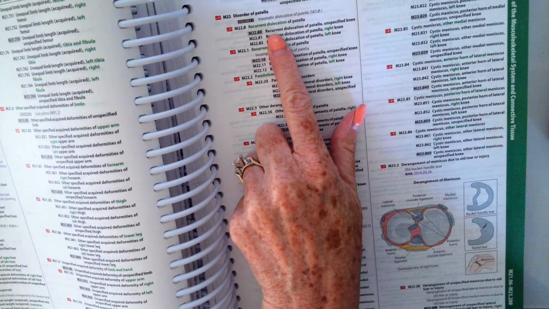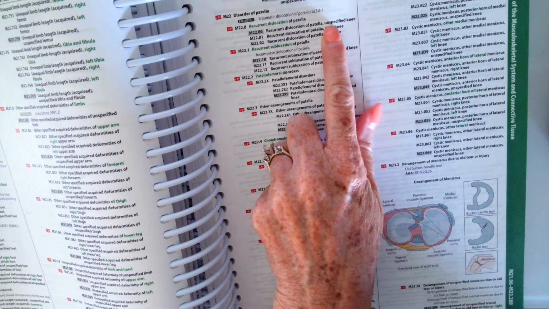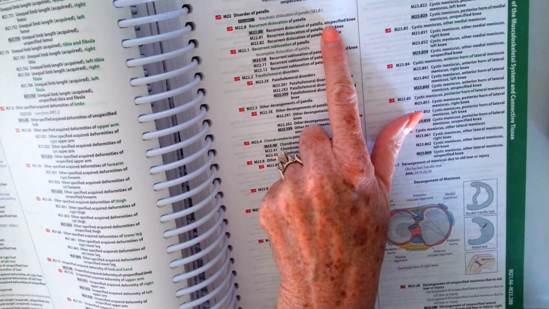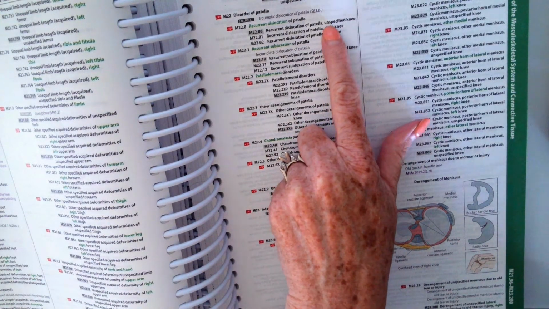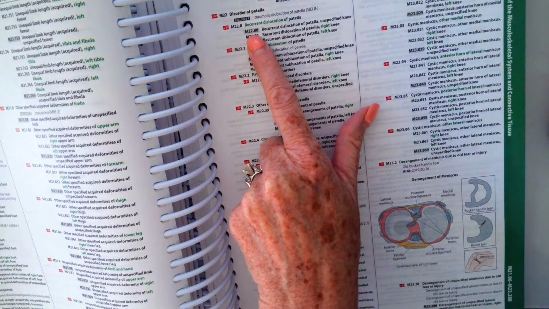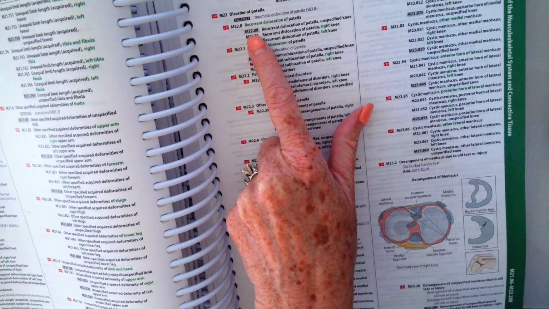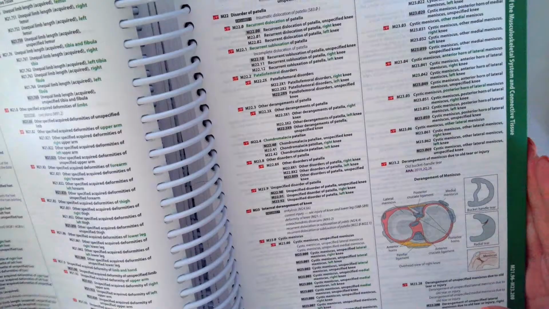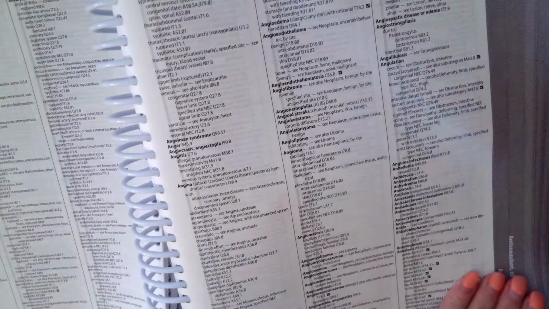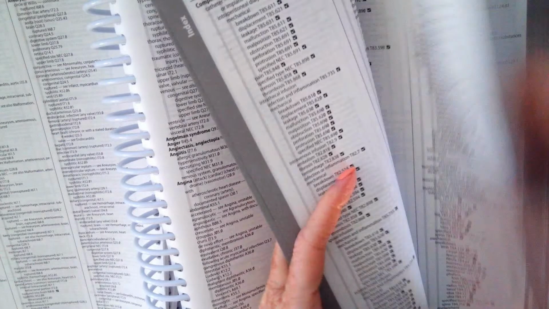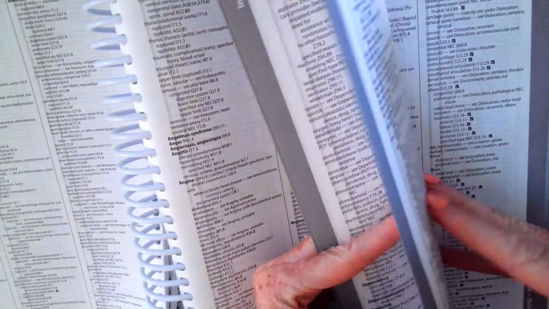M22.00, recurrent dislocation of patella. Unspecified knee because I did not tell you if it was the right or the left knee. So we're going to pick unspecified M22.00, and to find that code, we would have gone to the alphabetical index. We would have gone to D, to dislocation. Then we would have gone to patella.